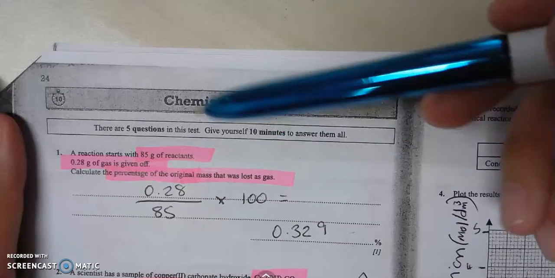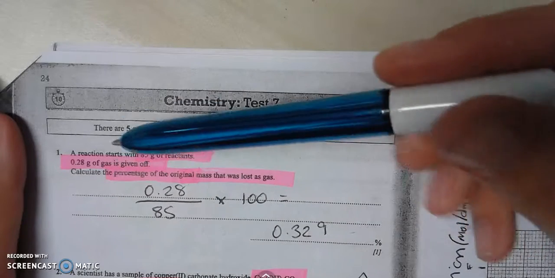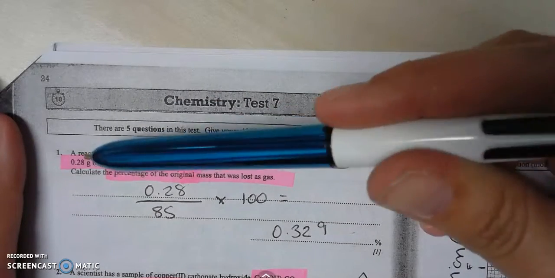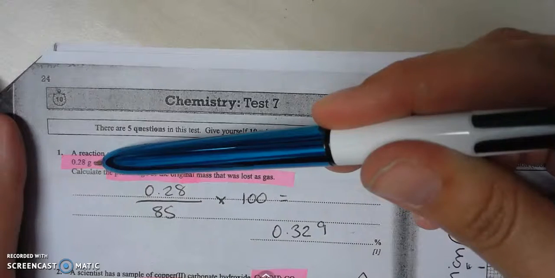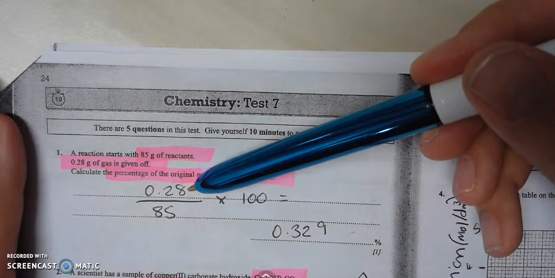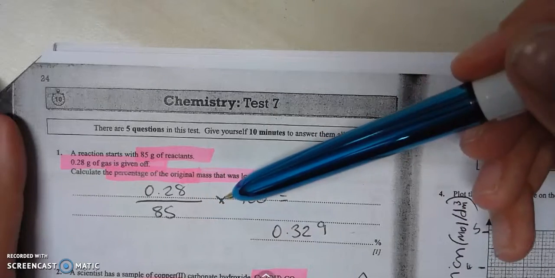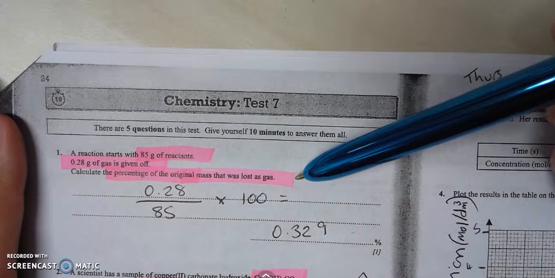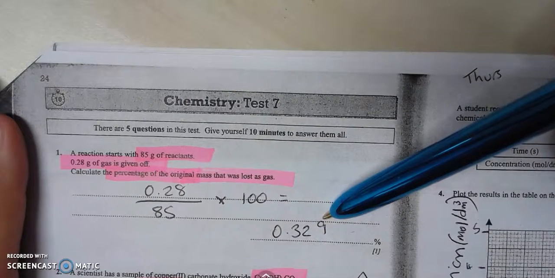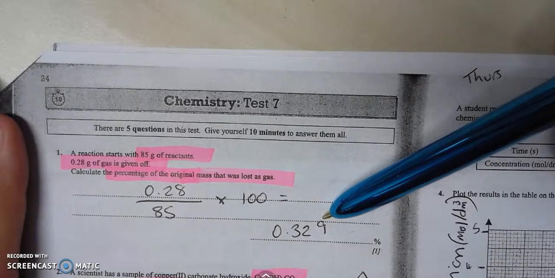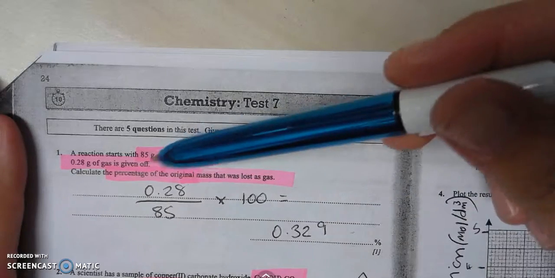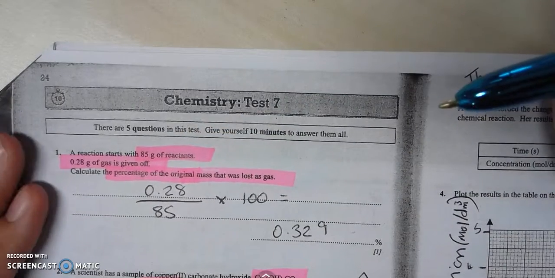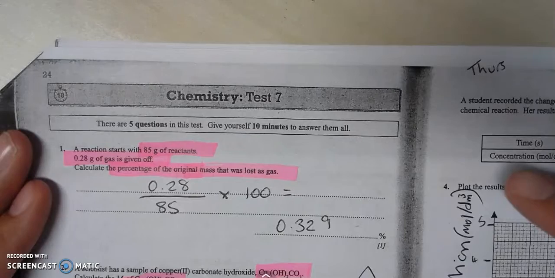Okay. Now, if we look, this is quite straightforward because that's already in grams and that's already in grams. So it is a straightforward 0.28 divided by 85 times by 100 because we are calculating the percentage mass, and it's just 0.329. Just checking our units are the same, straightforward divide and into a calculation.